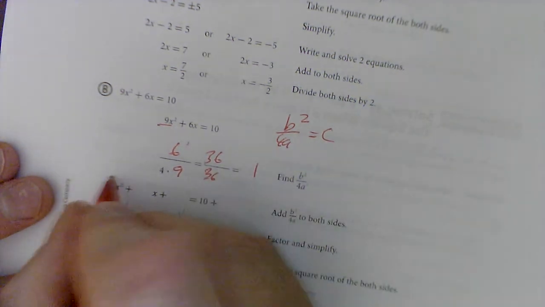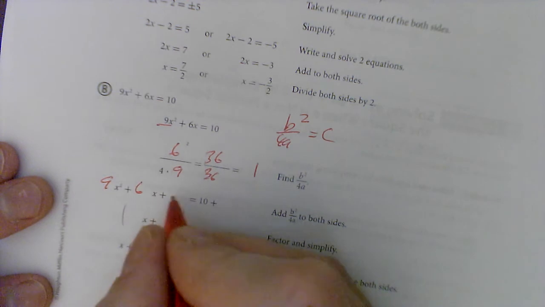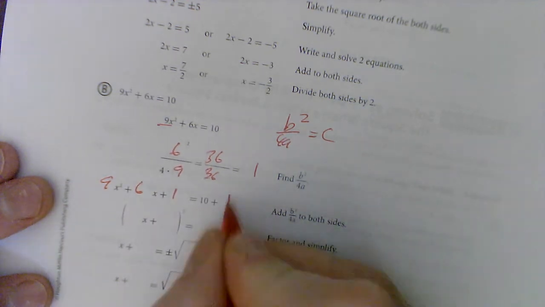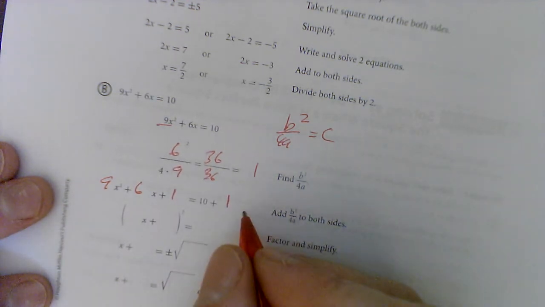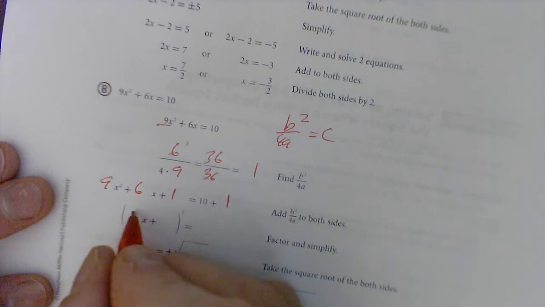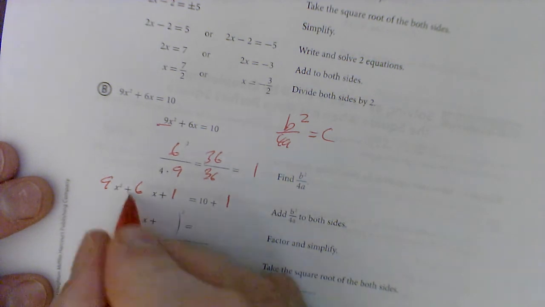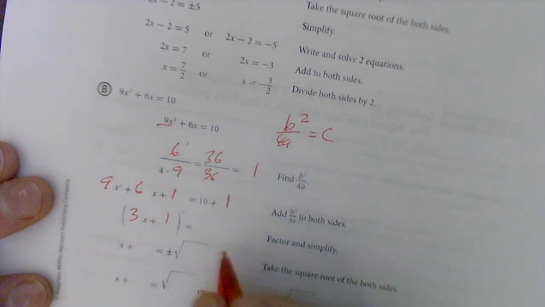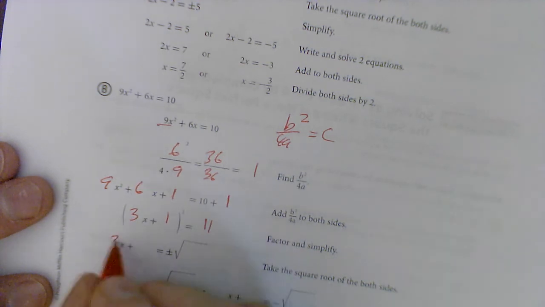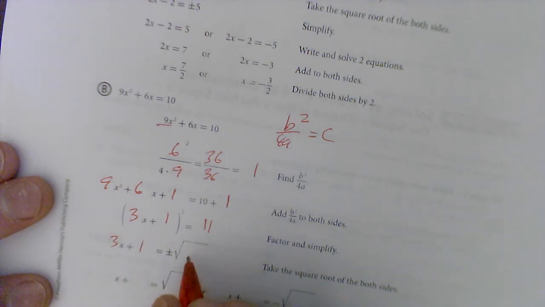So if we look at this, we've got 9x squared plus 6x plus 1 is equal to 11 plus 1. Alright, so that should factor. Square root of this is 3x, that sign. Square root of 1 is 1. It's equal to 11. We got 3x plus 1, if we take the square root, is plus or minus 11. Which gives us 3x plus 1 equals positive 11, or 3x plus 1 equals negative 11.